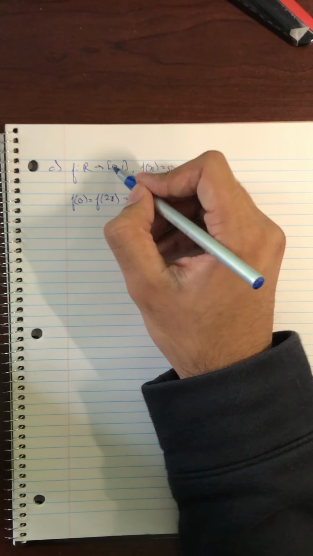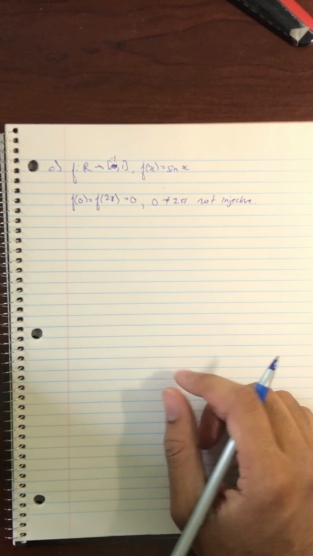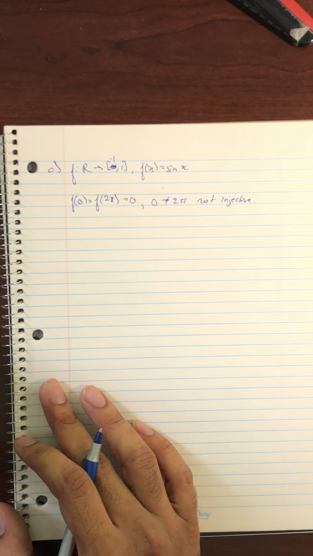Okay, by the way, I should mention, even in the solutions, there should be a -1. The previous question should also be a -1 to 1.